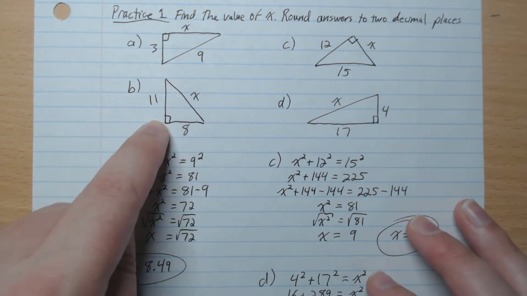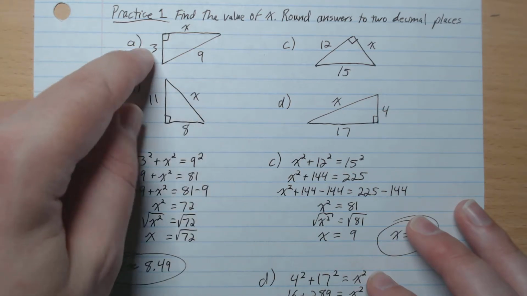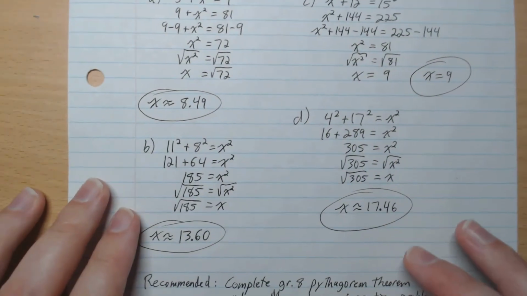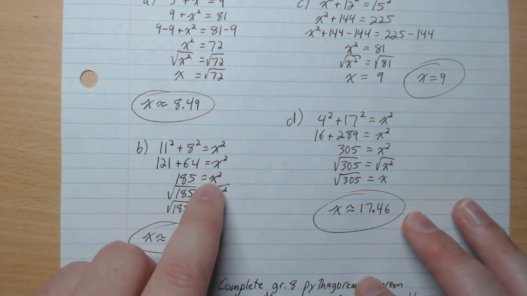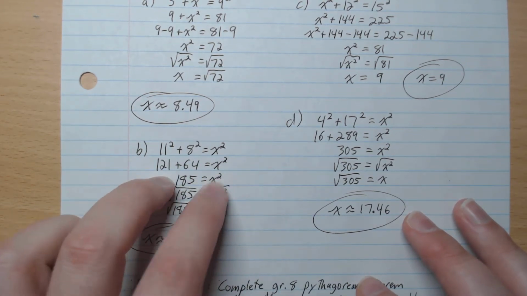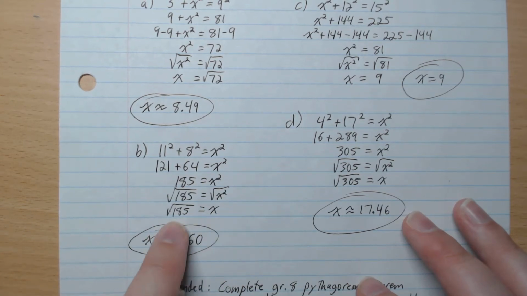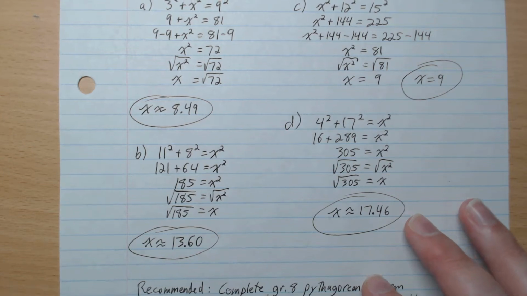B, 11 squared plus 8 squared equals x squared. Right, and so that's what we have here. 121 plus 64 equals x squared. 185 equals x squared. Square root both sides to isolate x. So x is root 185, which is approximately 13.60.